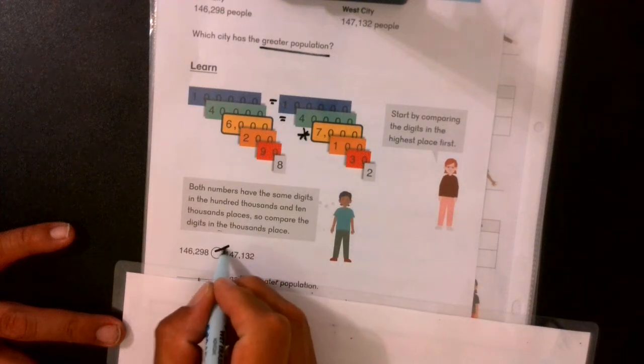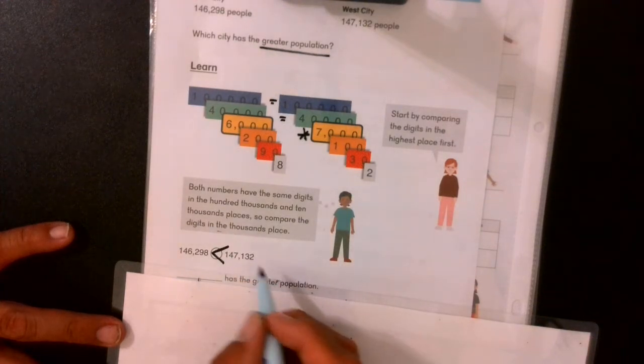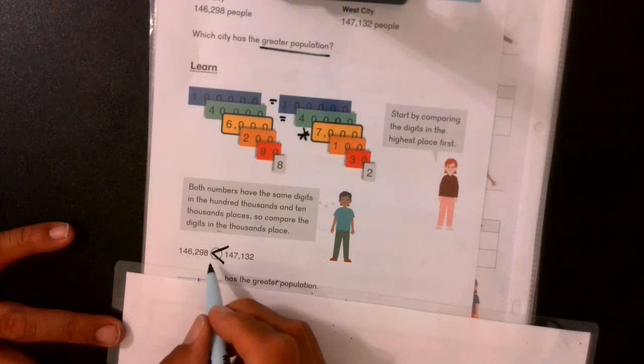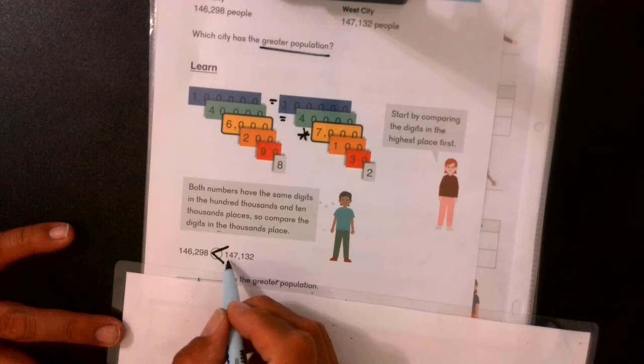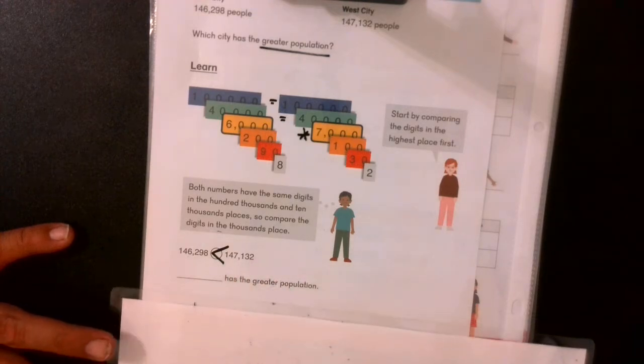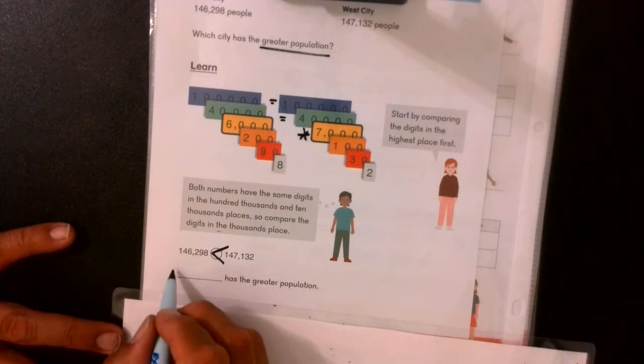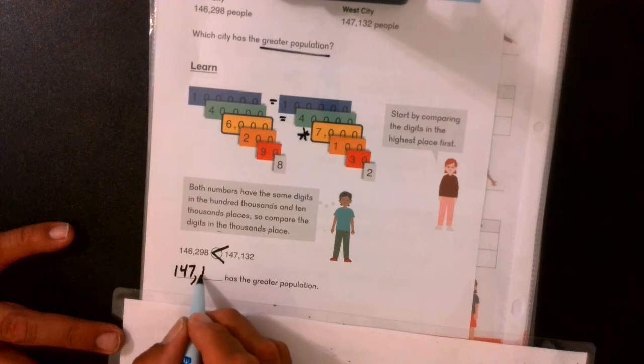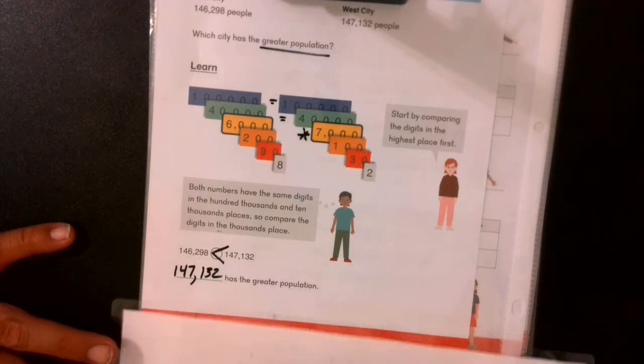And the alligator is going to eat that side. Which means 146,298 is less than 147,132. So, who has the greatest population? 147,132.